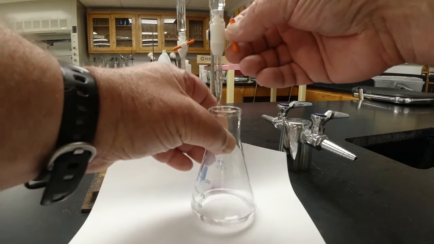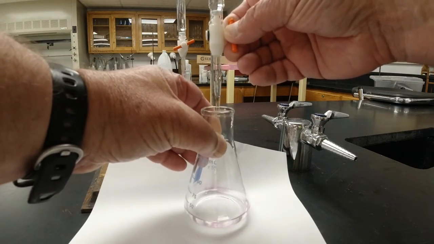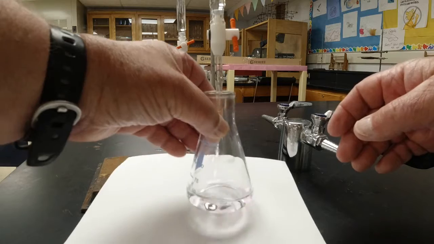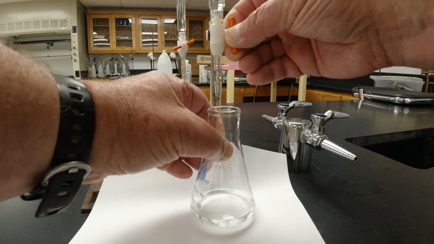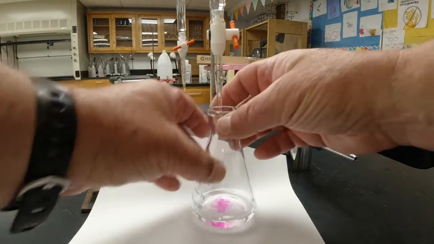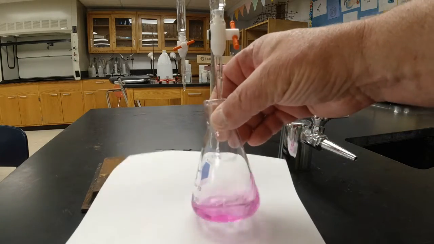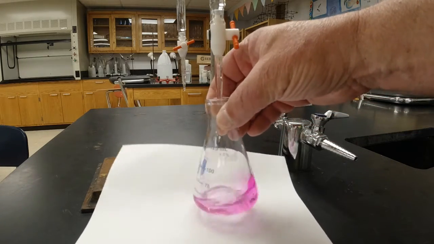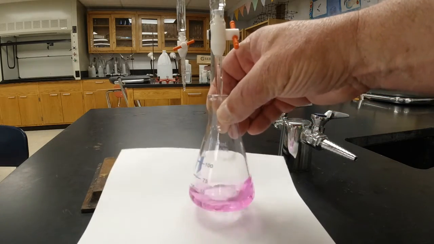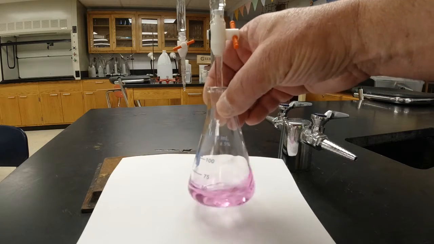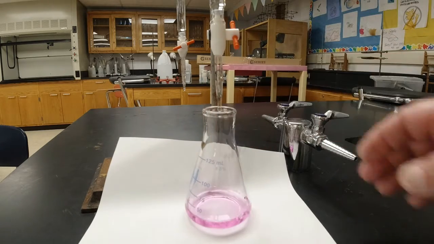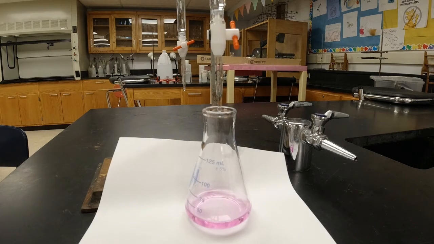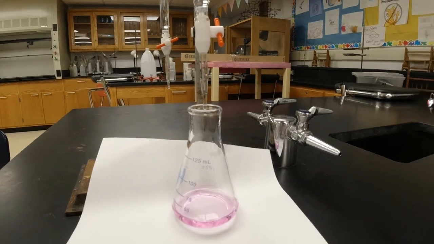Okay, so now I'm going to try to add one drop at a time because it seems like my pink color is staying around a little bit longer each time. So I'm going to add one drop, and I'm going to swirl. Oh, and look, there it is. That one drop made it just turn pink. I'm going to swirl a little bit more. It may go clear. No, but that's it. So now it's just barely pink, and that's exactly what I'm looking for.